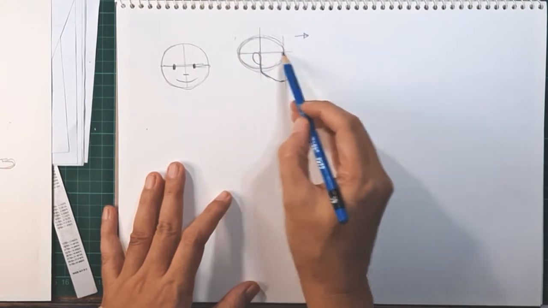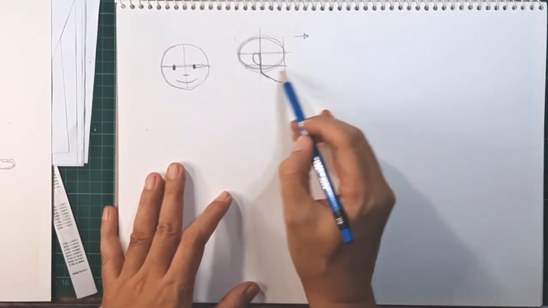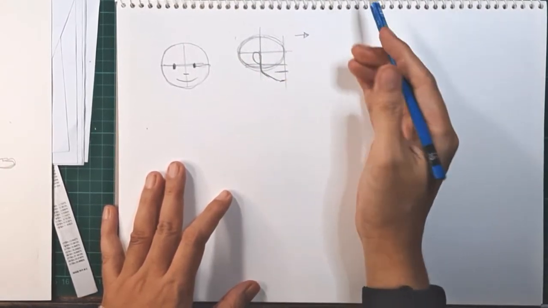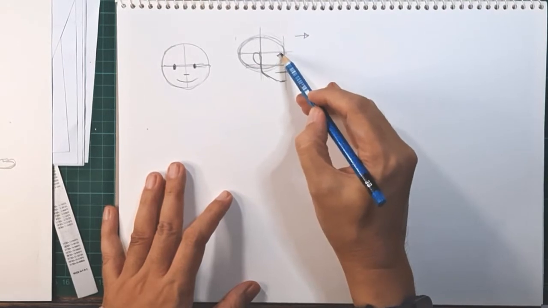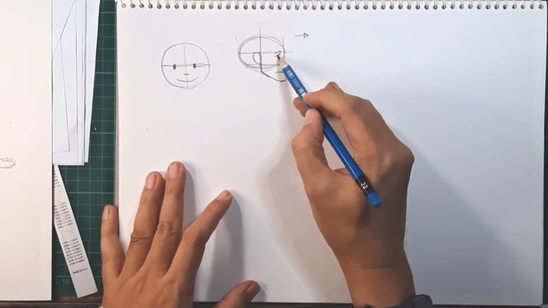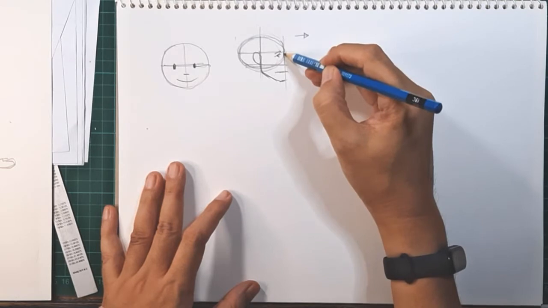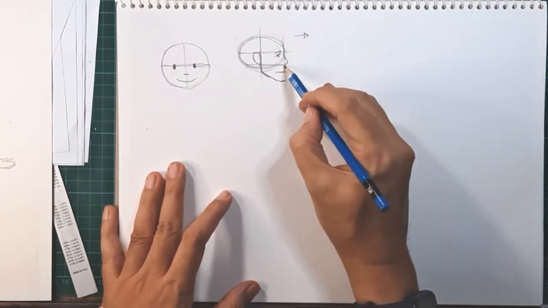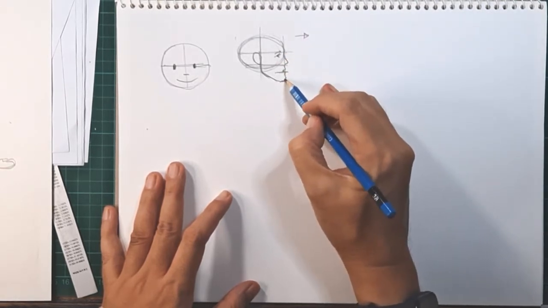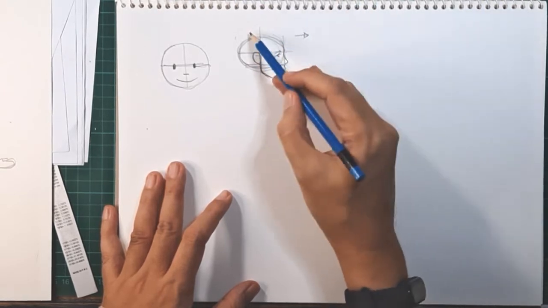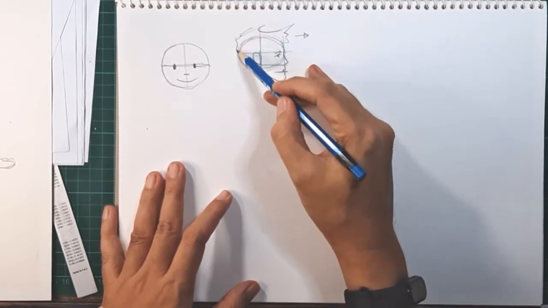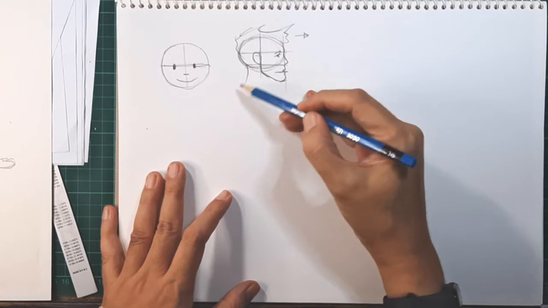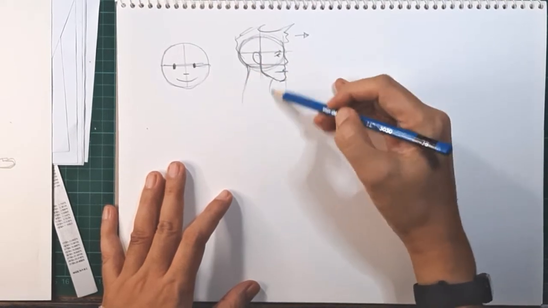Then you have these reference lines going here, wherein this is where the eyes are going to be, and then this is where the nose is going to be, and this is where the mouth is going to be. And you can add whatever hair you want. The neck extends this way.